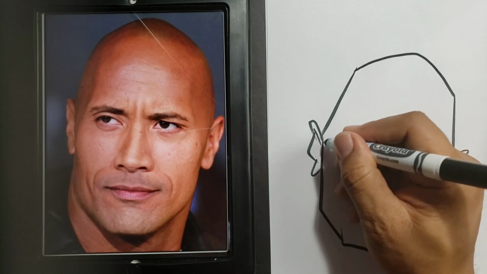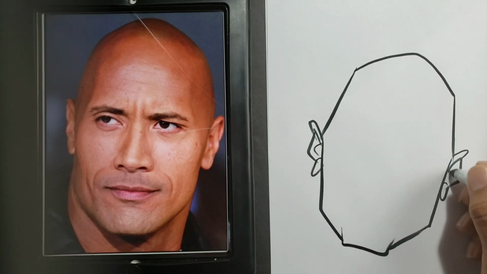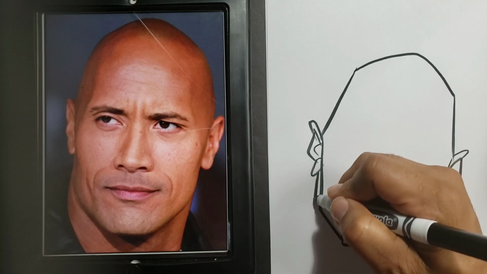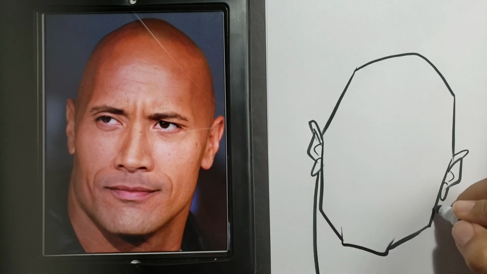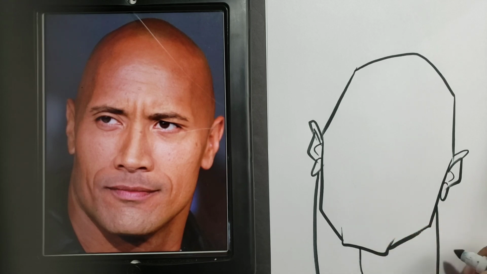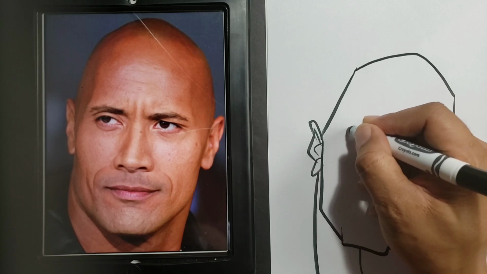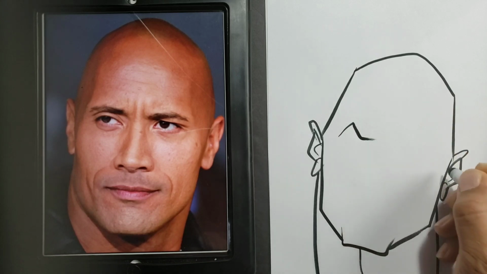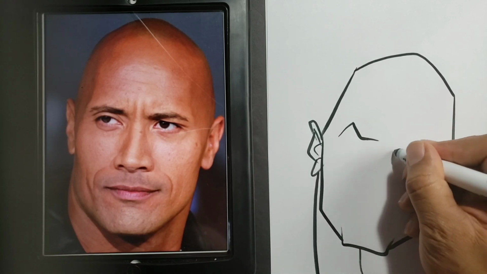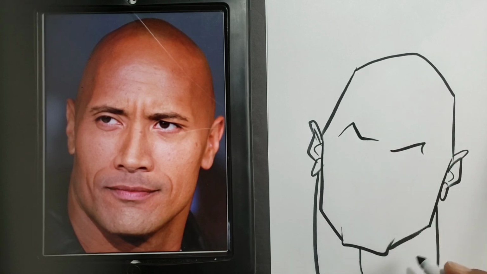Okay, and we'll go ahead and put his neck shape here. It's kind of diesel. Okay, and now we're going to put our eye shape. So we're going to go 1, come down in there with it, and then 2. We want to get that eye shape in there.